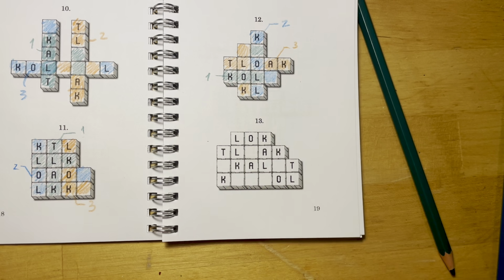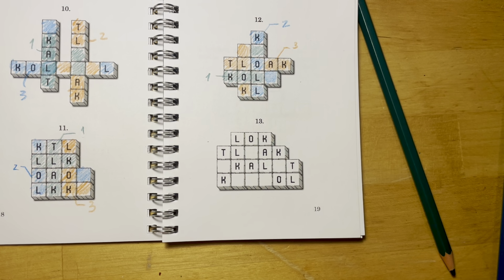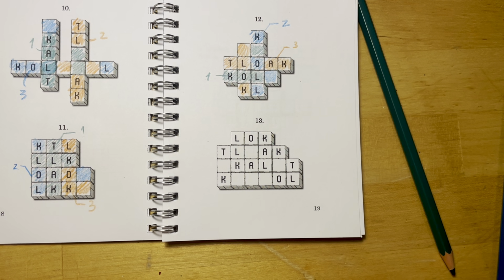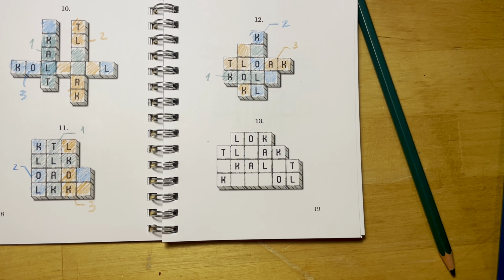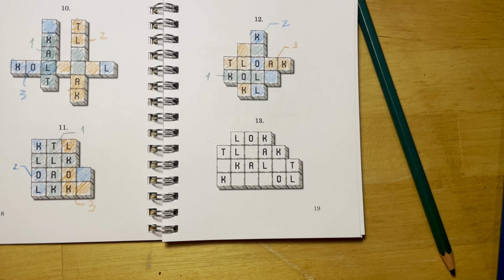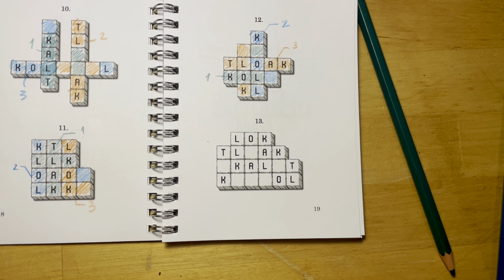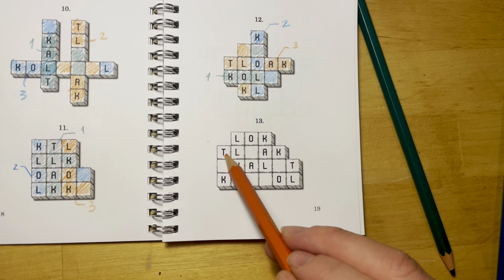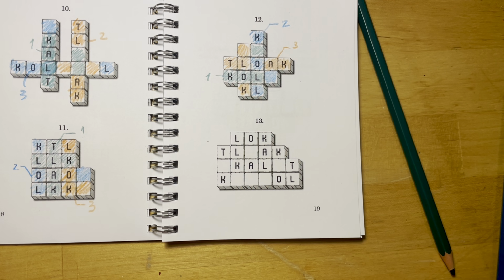Okay, let's continue with 13. We cannot make any talags, but we can make one LOK. And that's it. That's the only LOK we can make. There are only 2 T's as well.